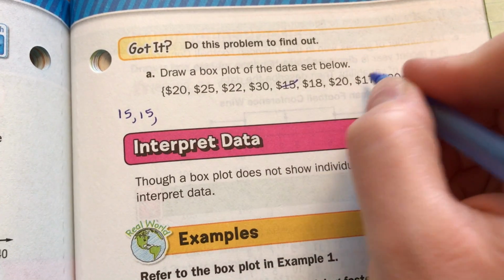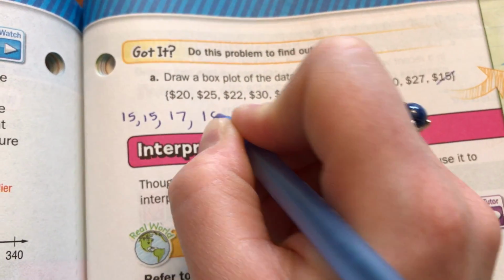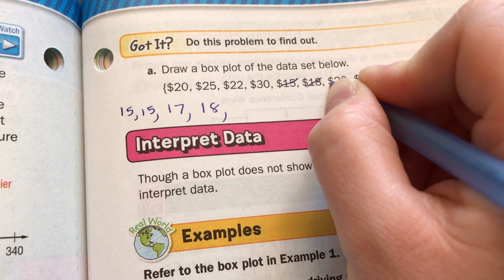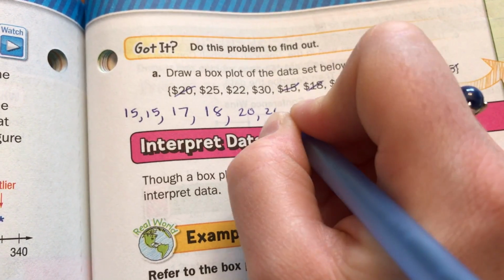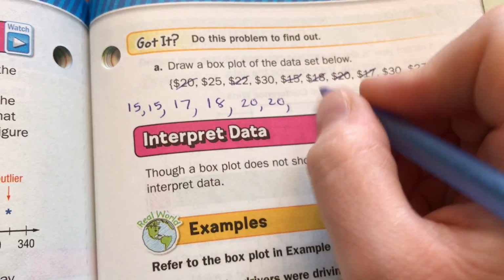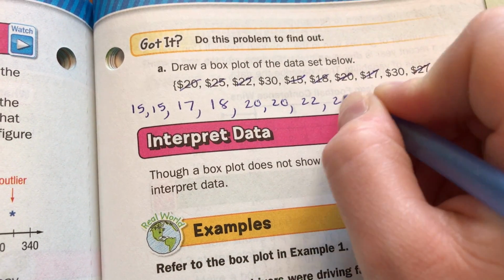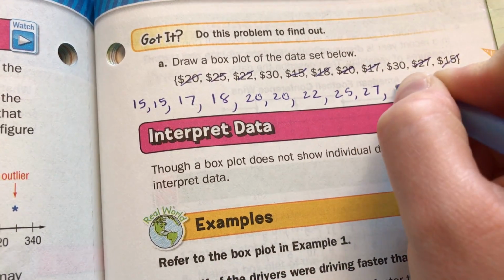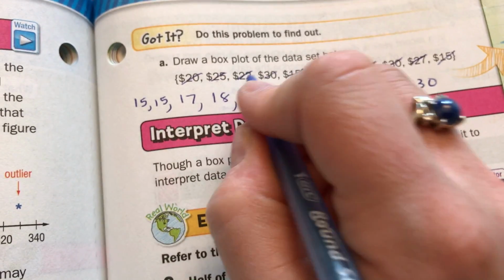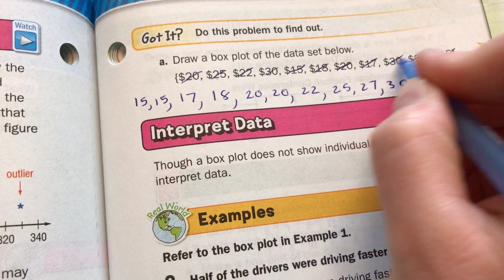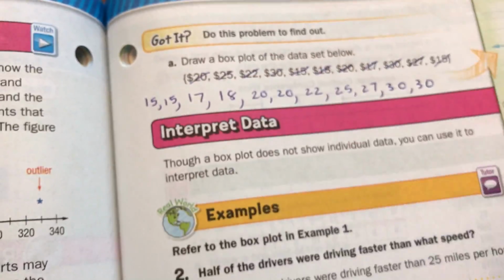All right, there's a 17, an 18. Now going into the 20s, two 20s. All right, 22, 25, 27. So many pieces of data. Let's make sure we got them all. 3, 4, 5, 6, 7, 8, 9, 10, 11. 1, 2, 3, 4, 5, 6, 7, 8, 9, 10, 11.